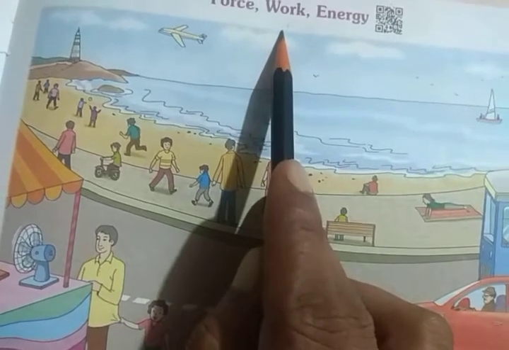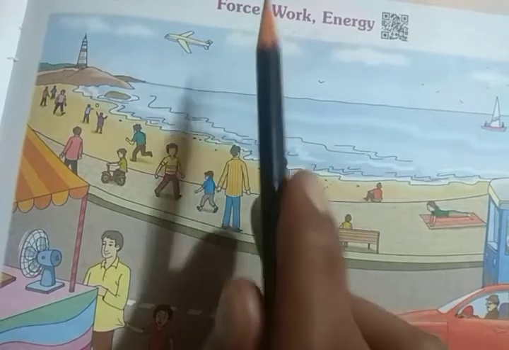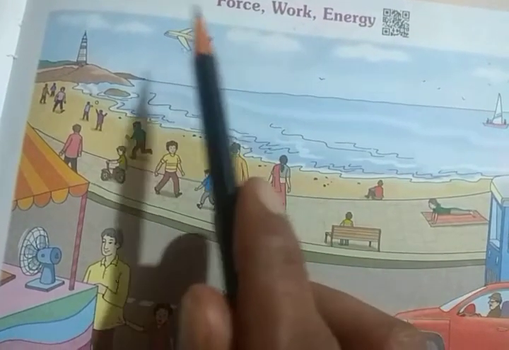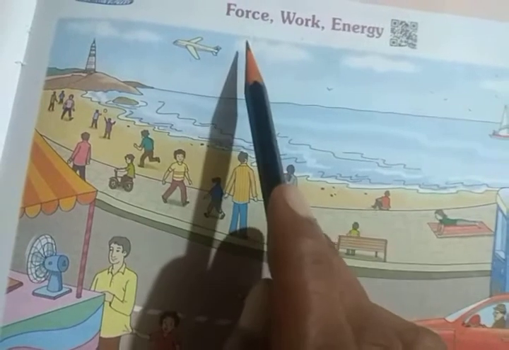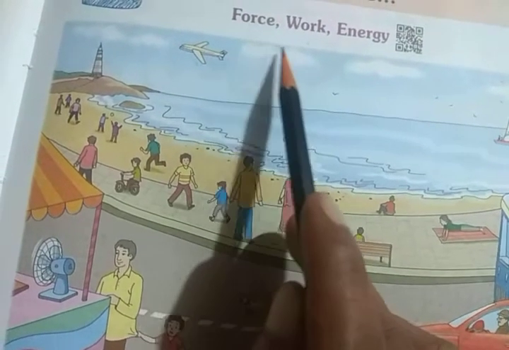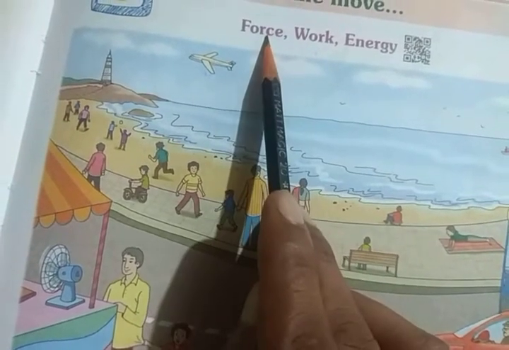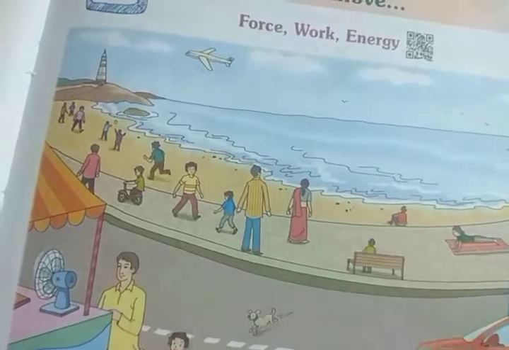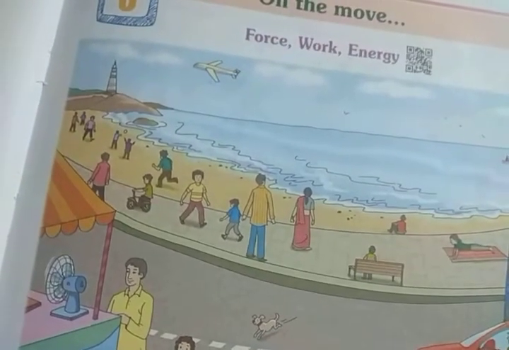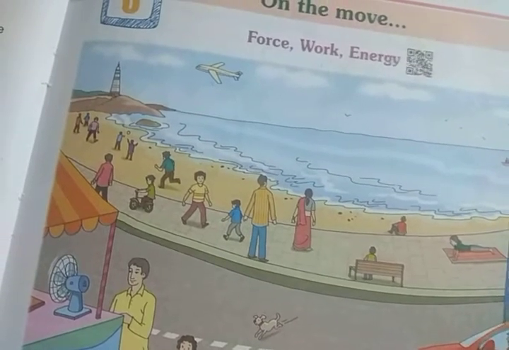Work is said to be done only when a force exerted on an object moves it in the direction of the force. Force is a push or pull which moves, slows, stops or changes direction.